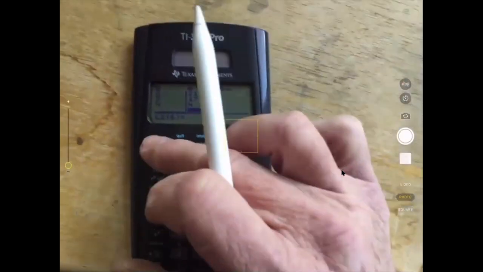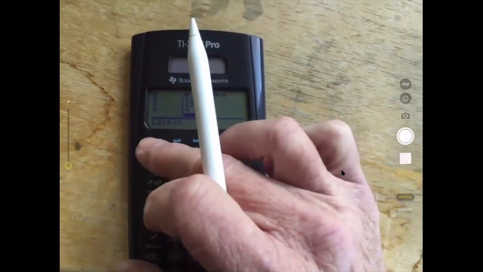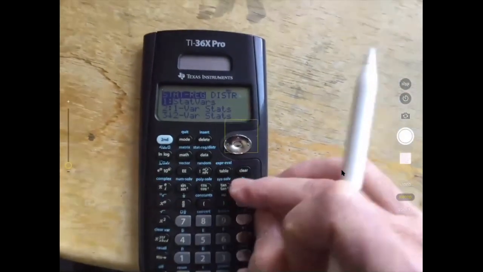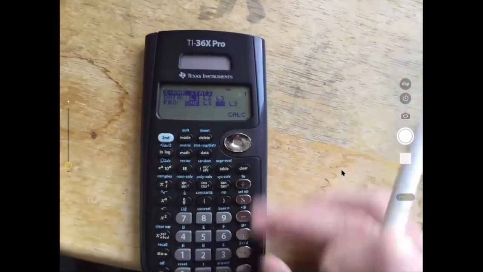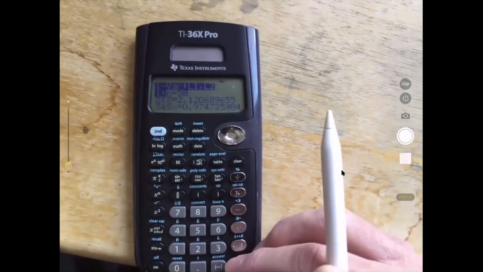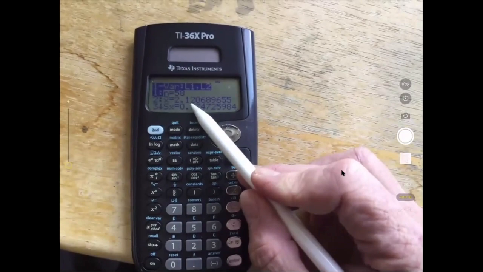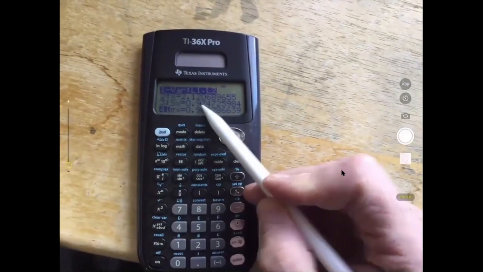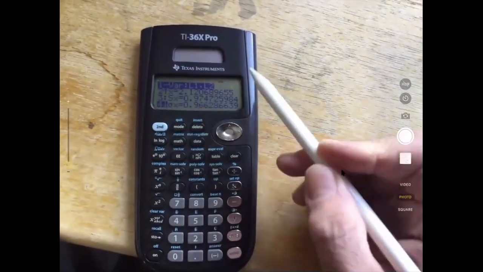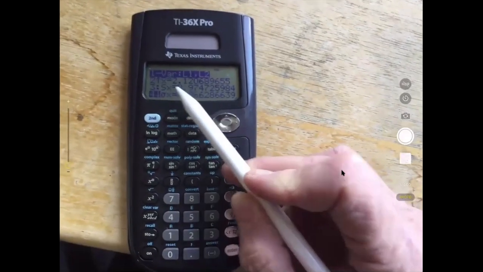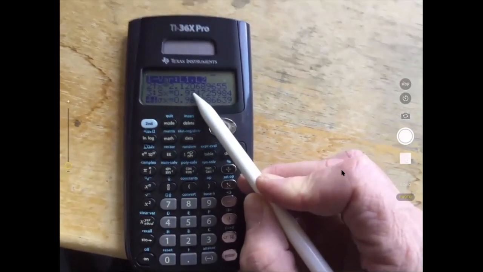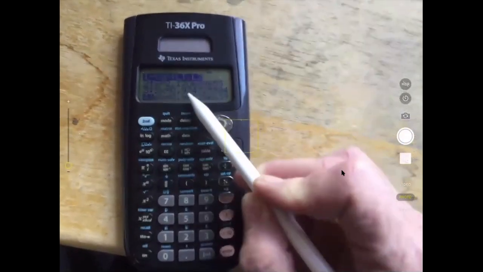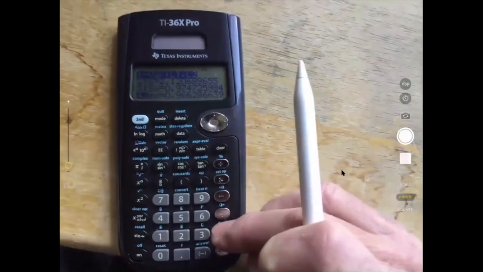standard deviation. I'm going to press clear, and then second, data, 1 variable statistics. I have frequencies in list 2. And so my mean is 2.1. I don't know which standard deviation to use. I'm going to use the sample standard deviation, even though I'm trying to estimate a population standard deviation. The sample standard deviation is an estimate when you use sample data, which is what we're doing right now. So I'm just going to say it's 2.1 and 0.97, which is approximately 1.